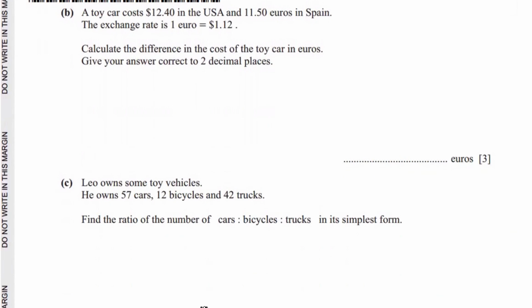Part B says a toy car costs $12.40 in the USA and $11.50 in Spain. The exchange rate is €1 equals $1.12. Calculate the difference in the cost of the toy car in euros. So we have to find the difference in euros. Convert 12.40 to euros. If €1 equals $1.12, then $1 would equal 1 over 1.12 euros.